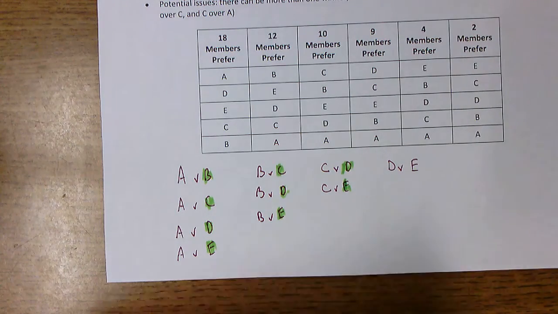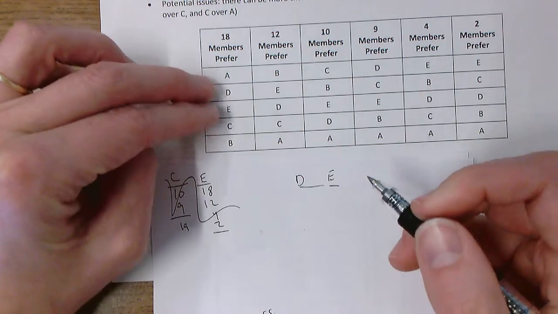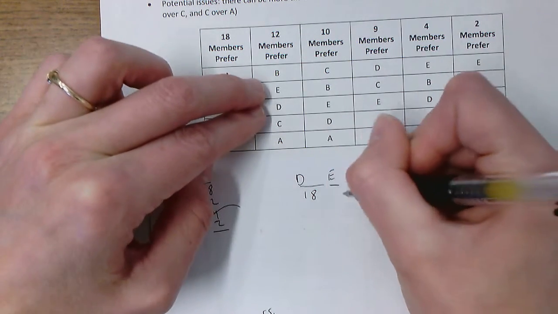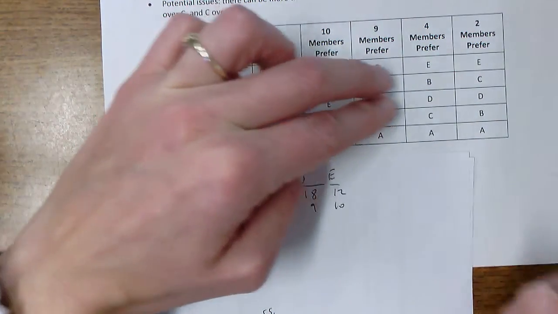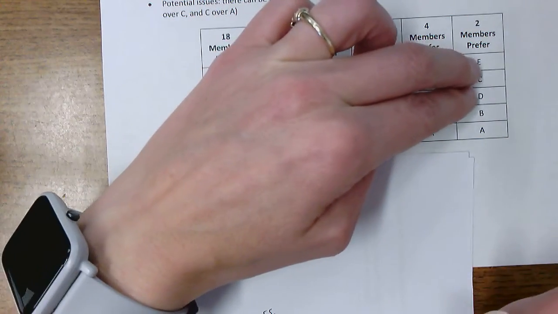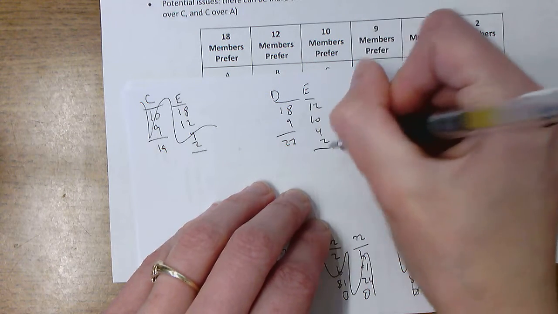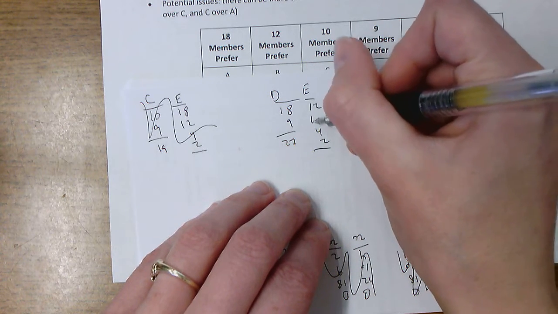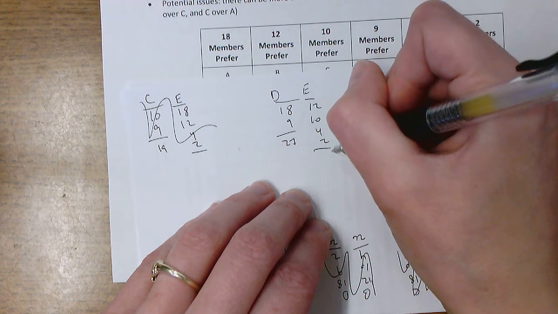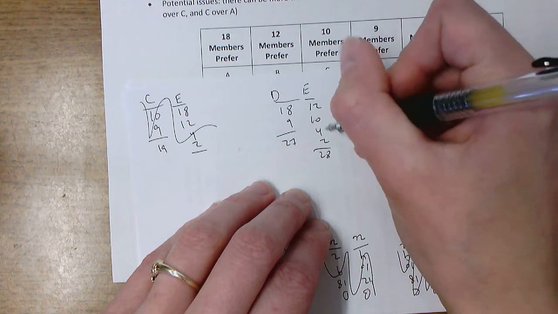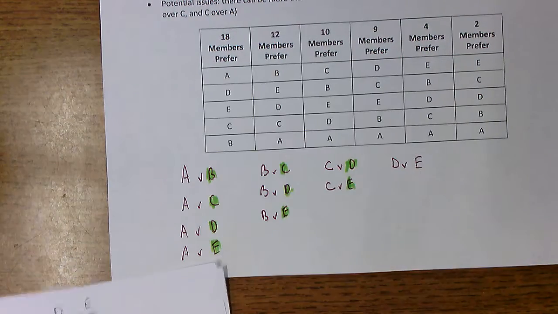Okay, and then D versus E, our last one. Okay, so D versus E, these guys would choose D. These guys would choose E. These guys would choose E. They would choose D. They'd choose E. And they would also choose E, right? So this adds up to 27. And this is going to add up to, let's see, that's 6, that's 16, 20, 30? No, 28, right? 22, 26, 27, 28. So just by a hair, but E takes it.